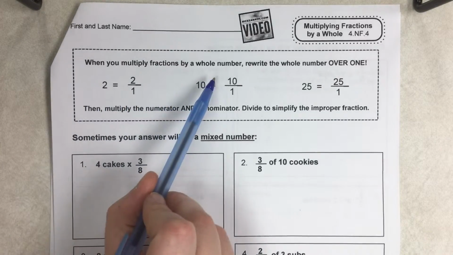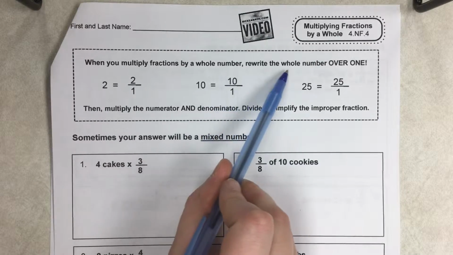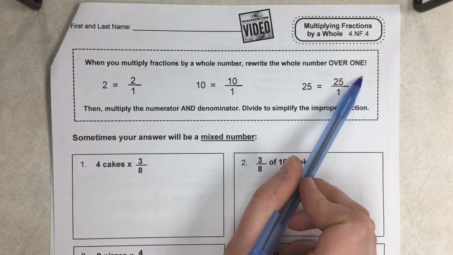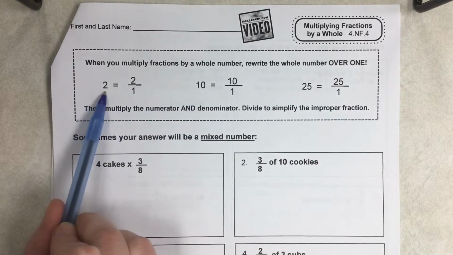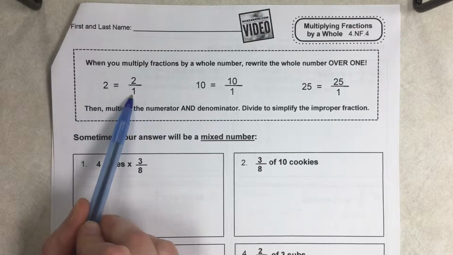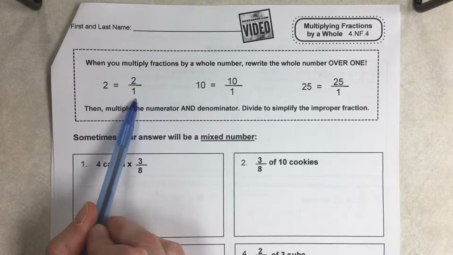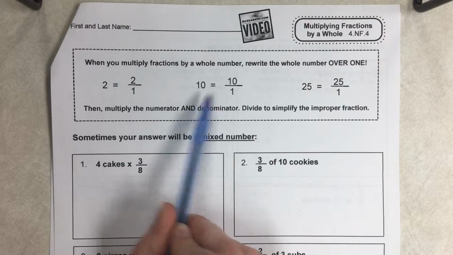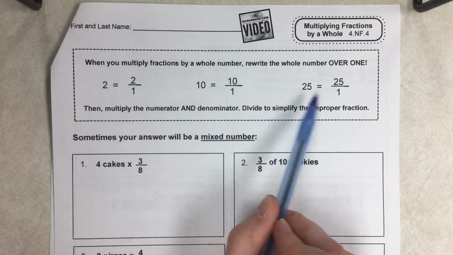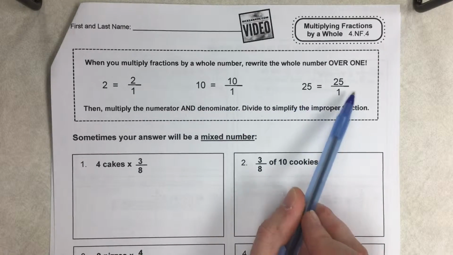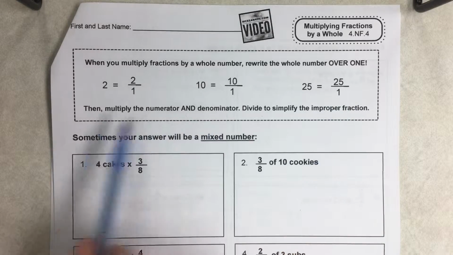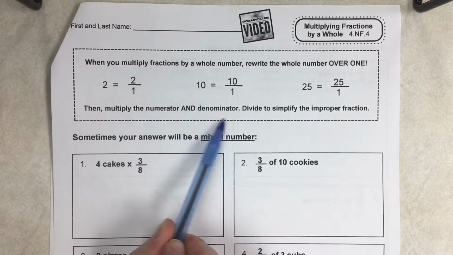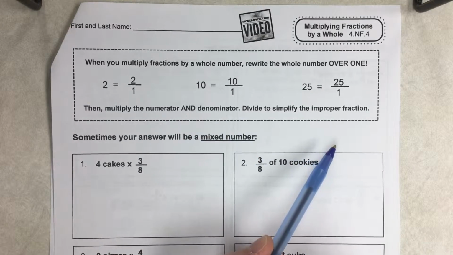So when you're multiplying fractions by a whole number, rewrite the whole number over 1 so it looks like you're multiplying two fractions. So we're not going to multiply a fraction by 2, we would multiply it by 2 over 1. That equals 2. We wouldn't multiply by 10, we'd multiply by 10 over 1. And we wouldn't multiply by 25, we multiply by 25 over 1. Then we can multiply the numerator and the denominator and divide to simplify the improper fraction.